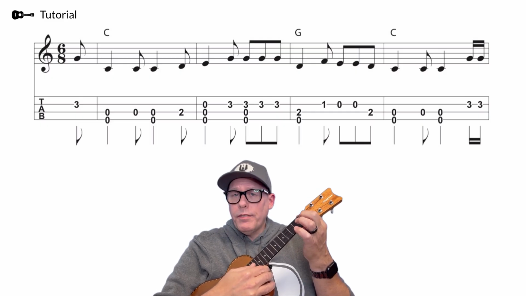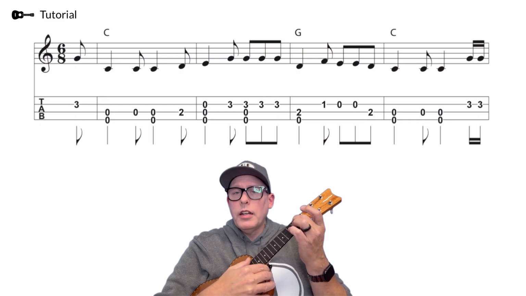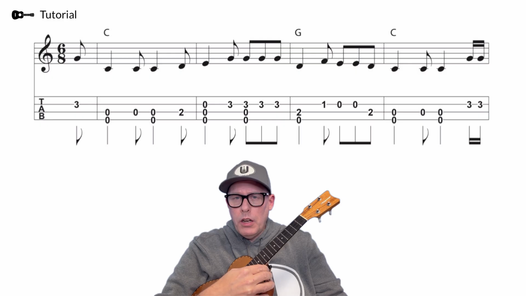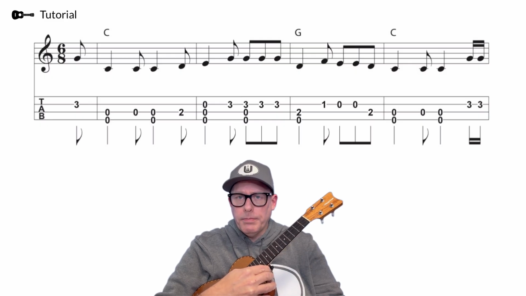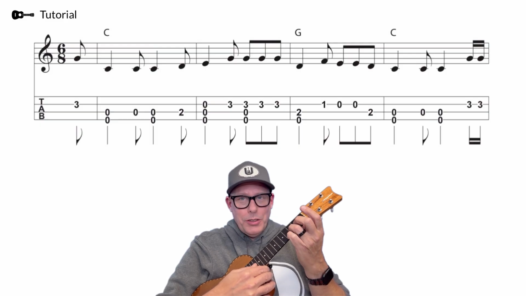2nd string, 1st fret, 2nd string open, 2nd string open, 3rd string, 2nd fret, strings 4 and 3 open. Repeat the 3rd string, strings 4 and 3. Now, too fast 2nd string, 3rd frets. That's hard to do in time.